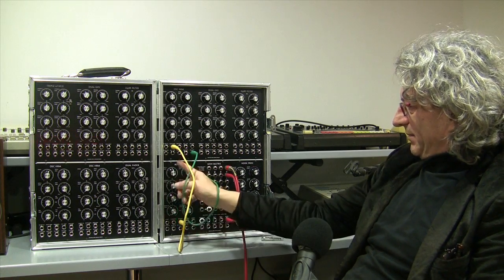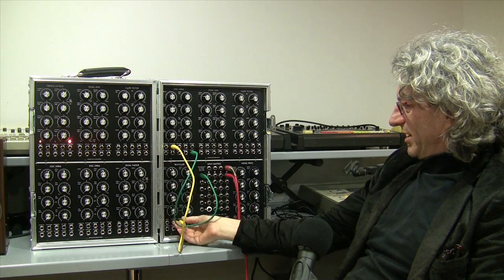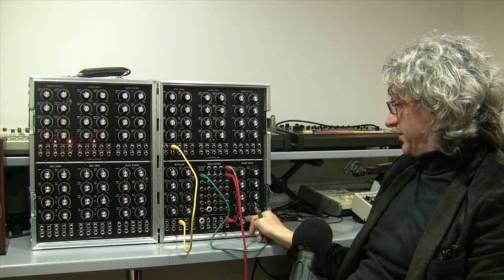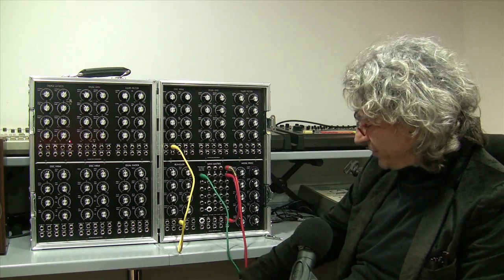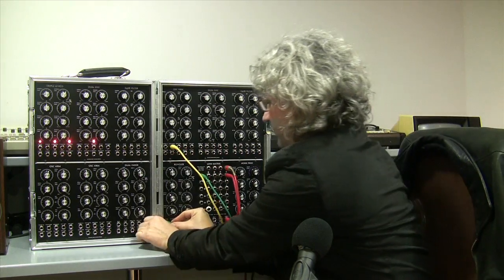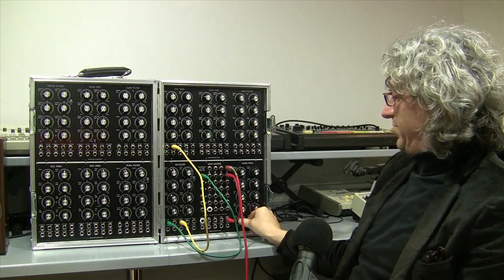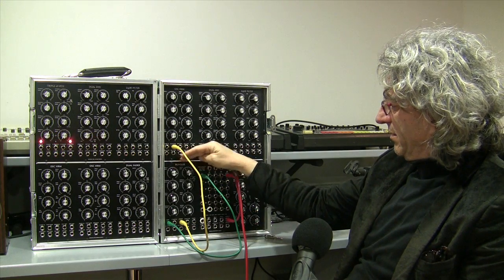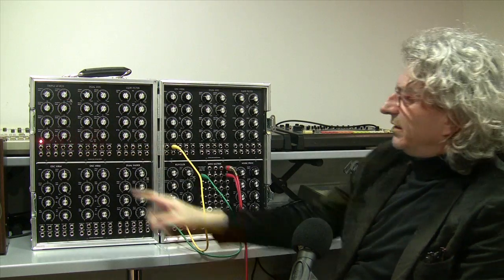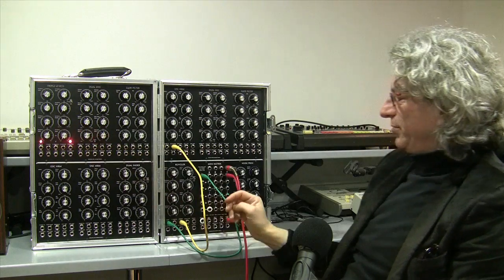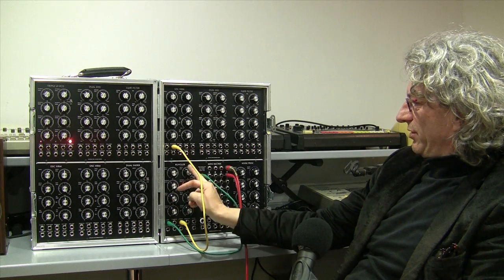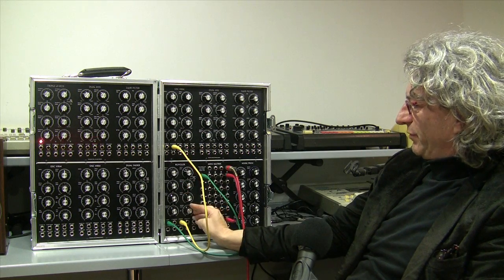Now, basically, this is driven by two oscillators, and we can listen to the sounds of these oscillators. The first oscillator is exactly similar to the first LFO that we had in this module, and it also has this sort of fluctuation modulation.